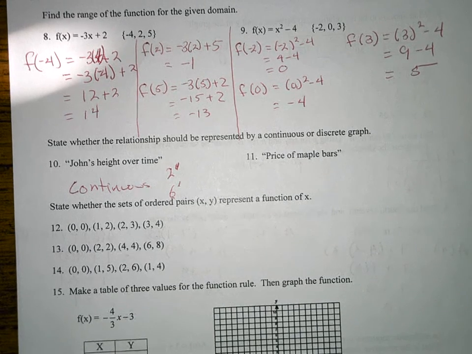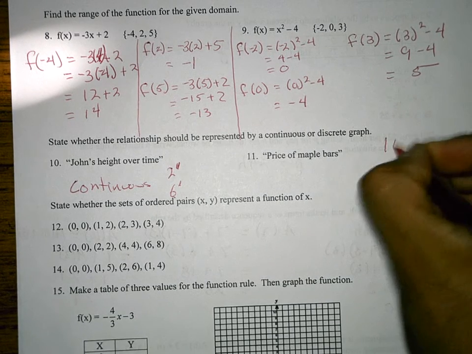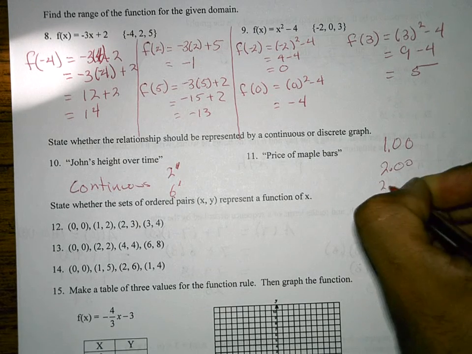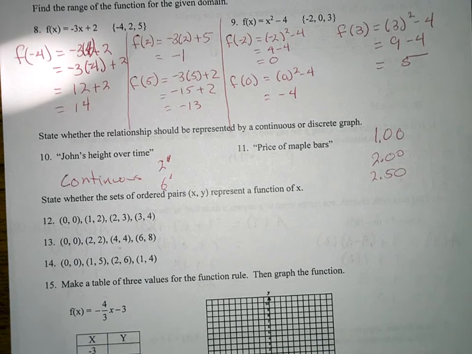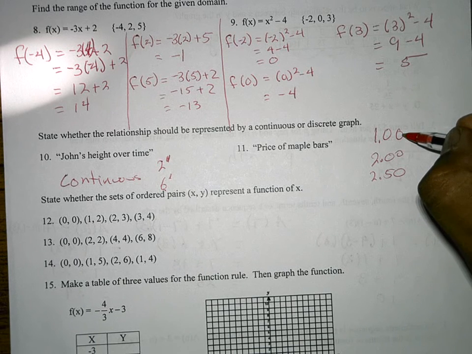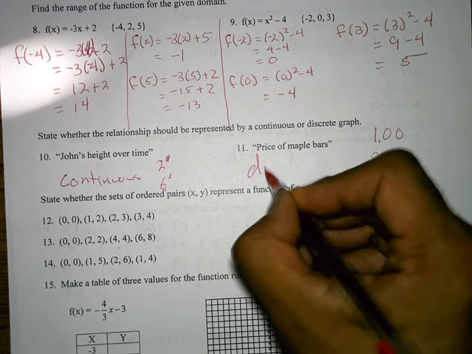Price of maple bars. Well, you could make the argument that everything's going to increase and be continuous, but most likely the maple bars, say they're $1, and then after a while they're $2, and then maybe they're like $2.50. I doubt that you're going to have a situation where the company says, if we're going to raise the price, we have to do it a penny at a time or a fraction of a penny at a time. So this is going to be discrete.